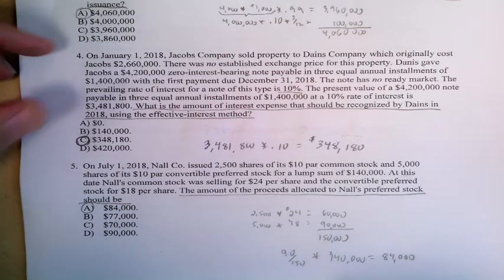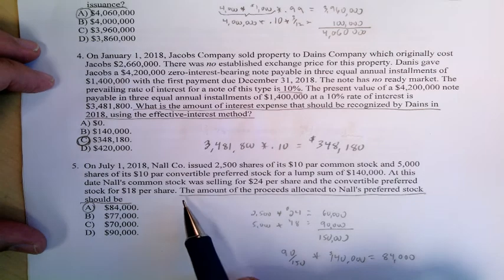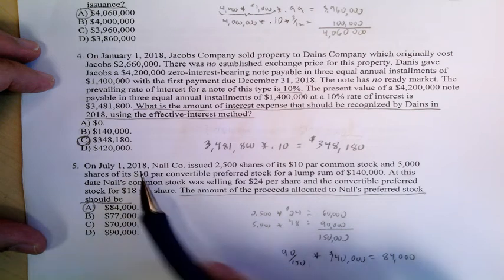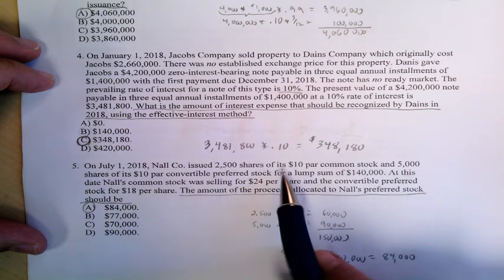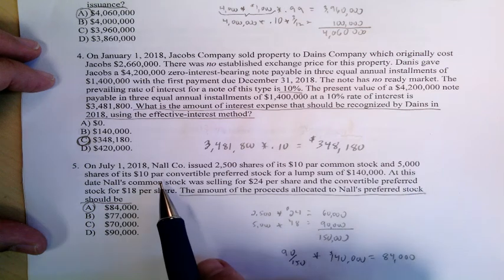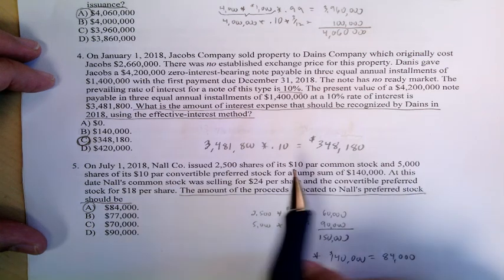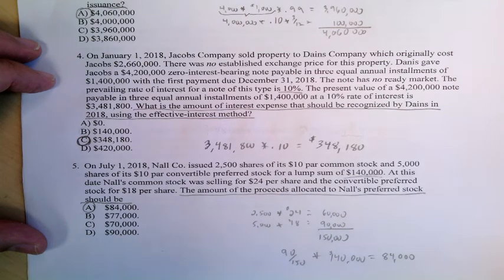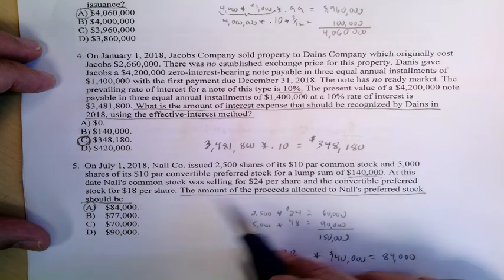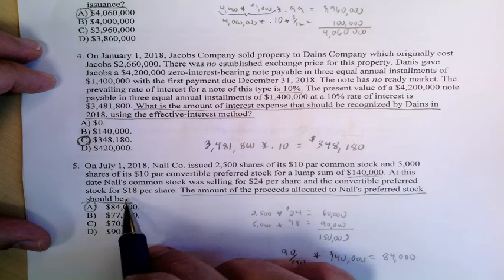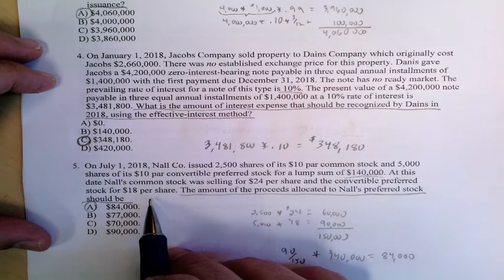All right, let's go on to number 5. We're looking for the amount of proceeds allocated to the preferred stock. On July 1st, 2018, Null Company issued 2,500 shares of $10 par value common stock and 5,000 shares of its $10 par value preferred stock for a lump sum of $140,000. So we have a lump sum issue of common and preferred stock. At the date, Null's common stock was selling for $24, so we know the market value of the common, and the convertible preferred stock for $18, so we know the market value of the preferred.